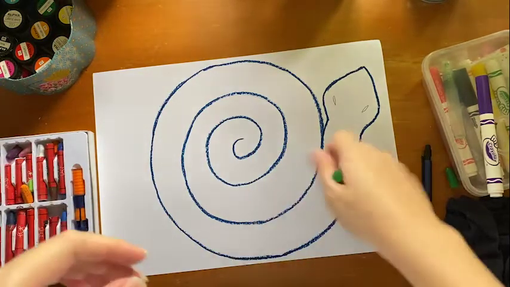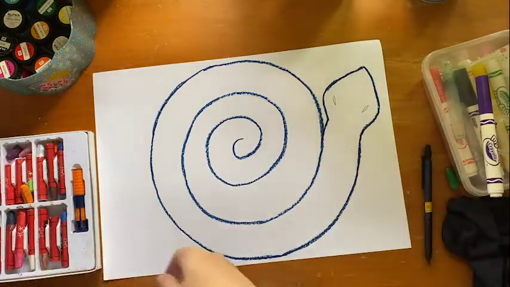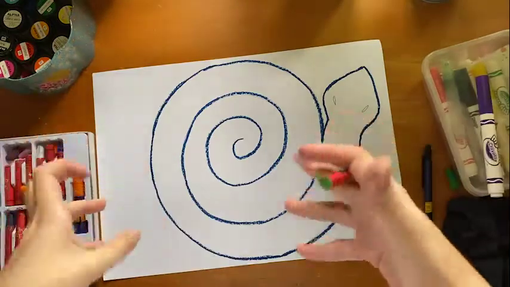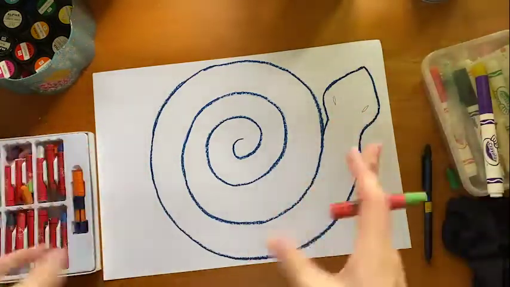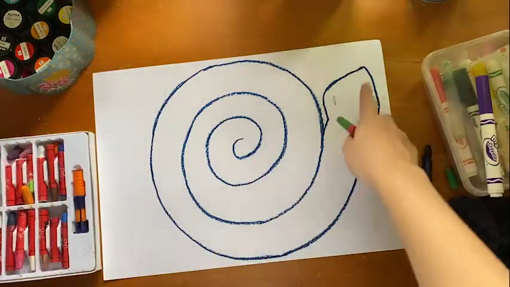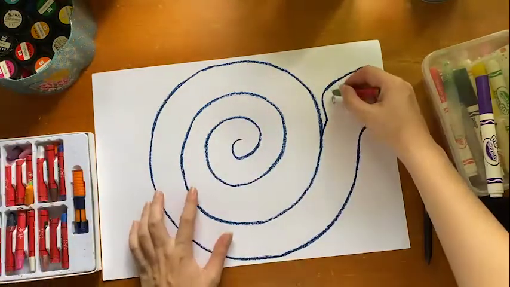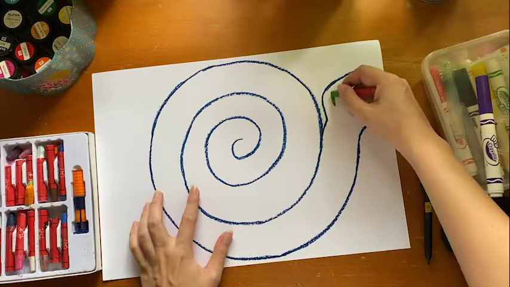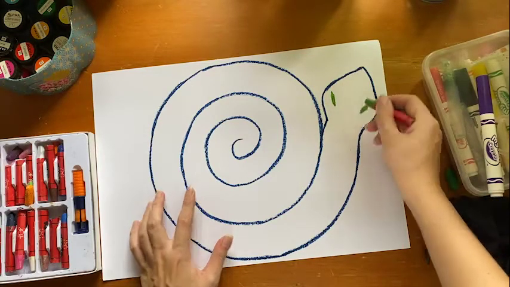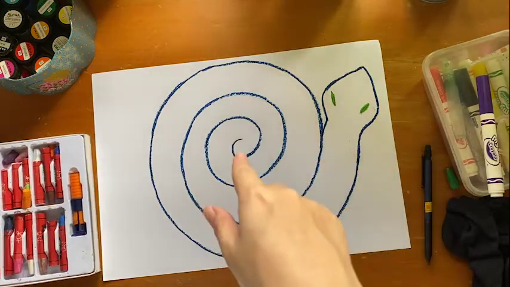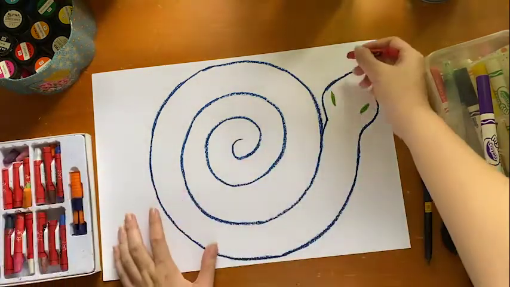Next, I'll just use a dark green for my eyes. Because for me, green means poisonous, and this snake is so poisonous. Oh, and I'm also going to add a tongue for our snake. Tongue. Red color.